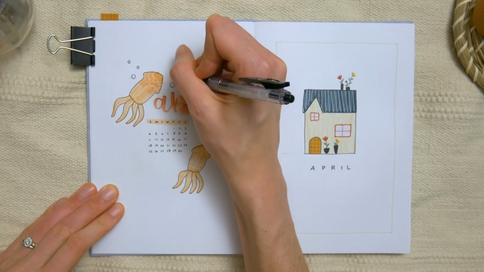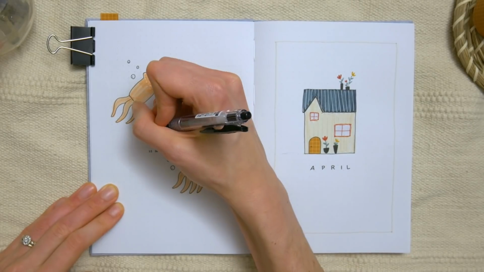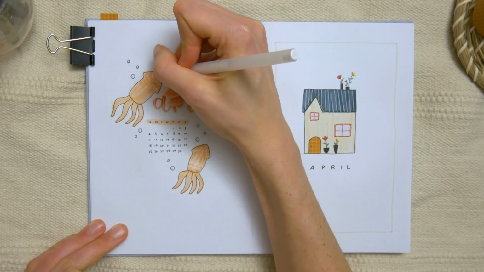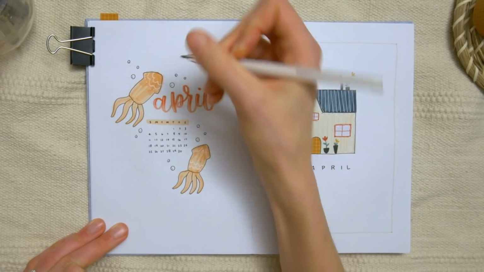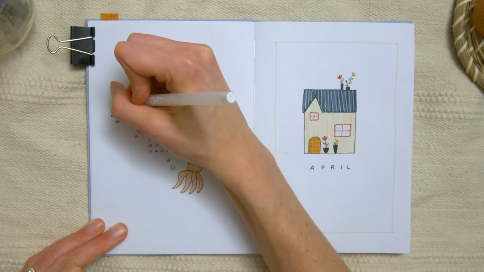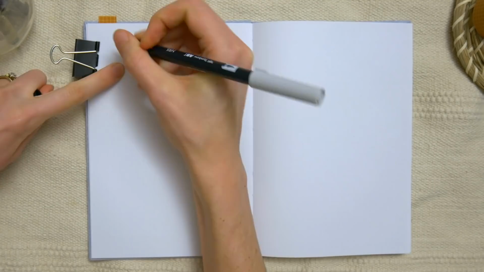So next I'm adding some bubbles, and as I mentioned in the intro for this video, any of these themes can be used for the entire month. So I'm just doing a cover page here, but if you wanted to use this for your entire month, I would just add little squids to, for example, the corner of the calendar page, or little bubbles around the heading or something like that. You can just take different elements of these themes and doodle them onto the rest of your monthly pages.